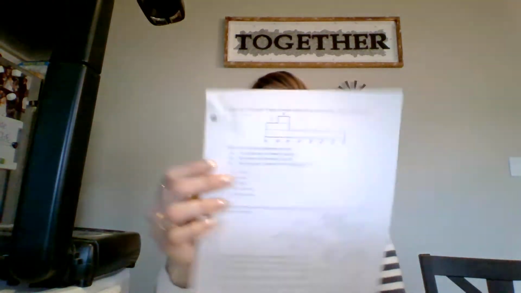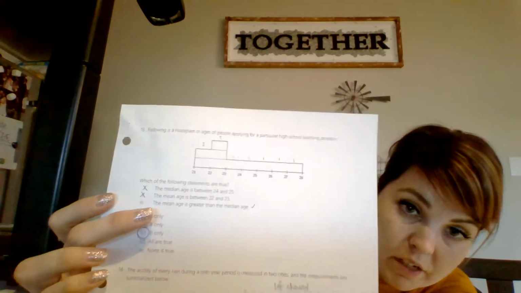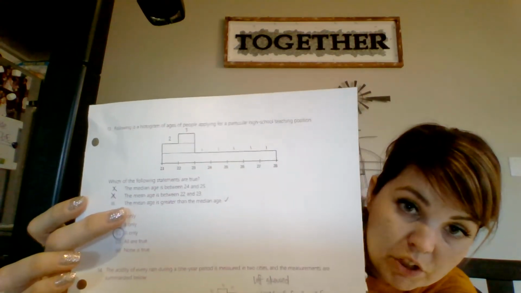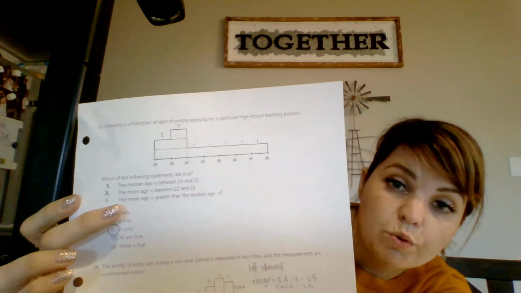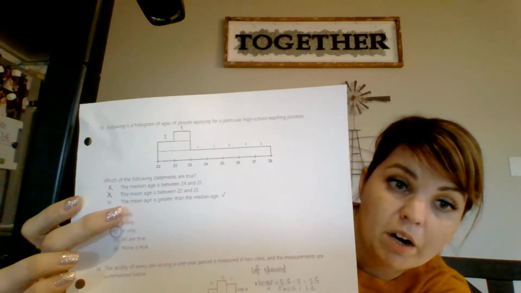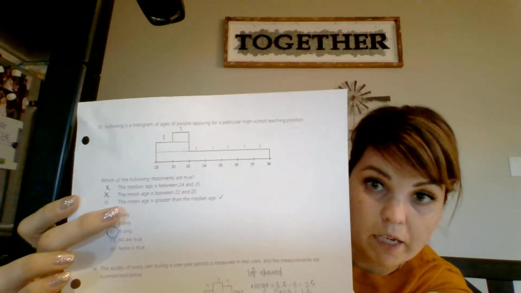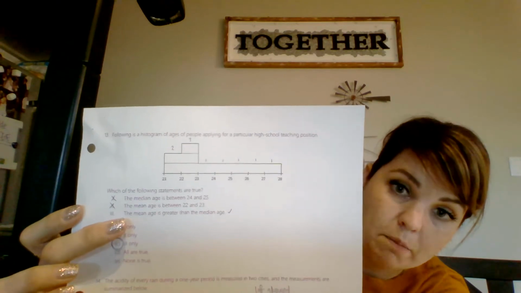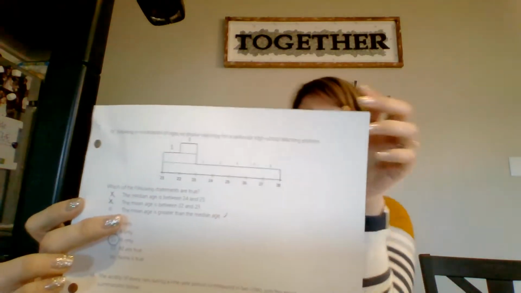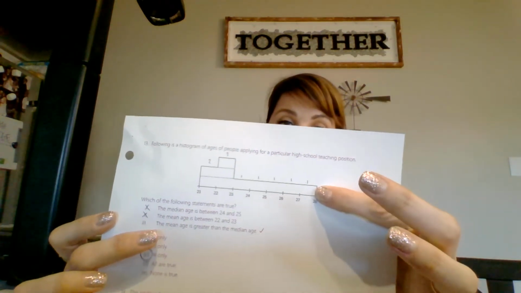Well, actually, there is one more, and it's number 13 on the same review. This histogram here doesn't give you any X values. So what you need to do is use the heights of the bars to estimate what the numbers could be. You can see on mine that I could consider this to be 1.